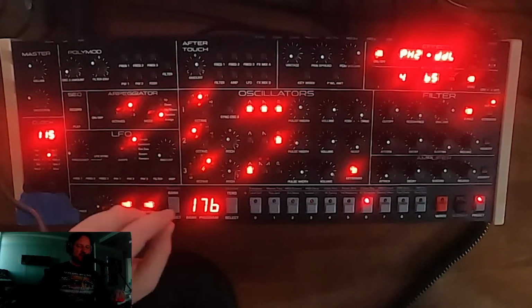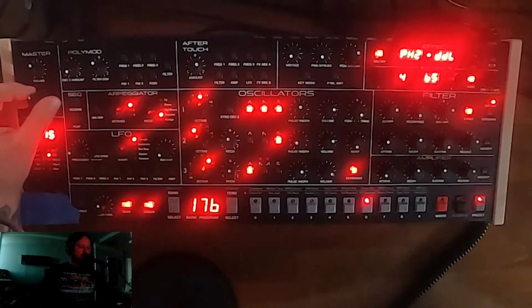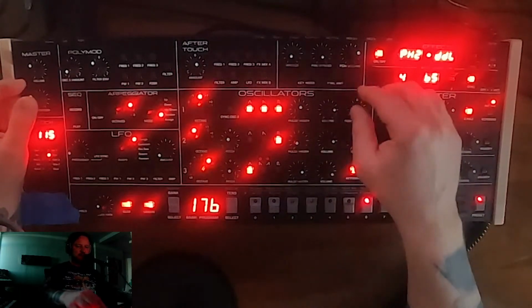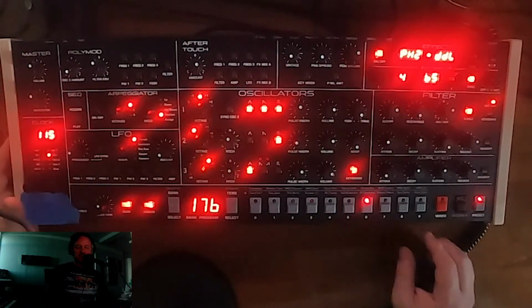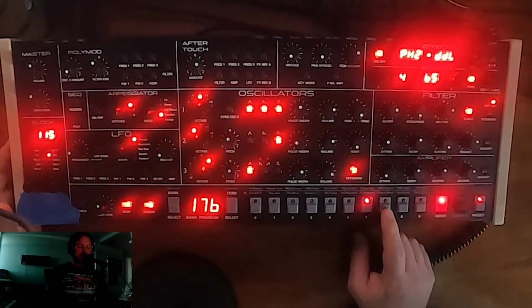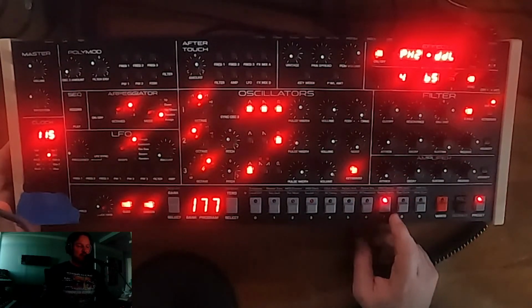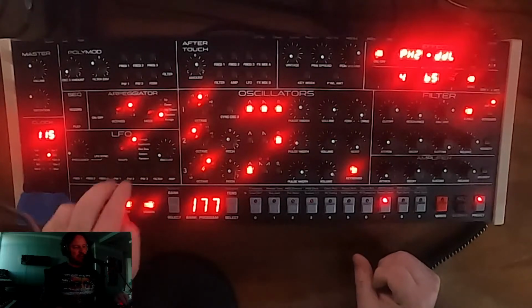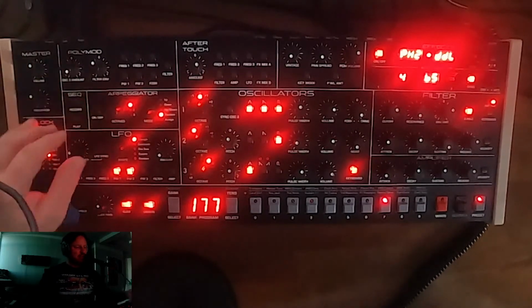That's nice. It's like a little snarling kind of thing going on. I don't even know if I want to mess with this sound too much, so I'm going to save it out. Maybe give it the old college try and try this pulse width thing again with the LFO.